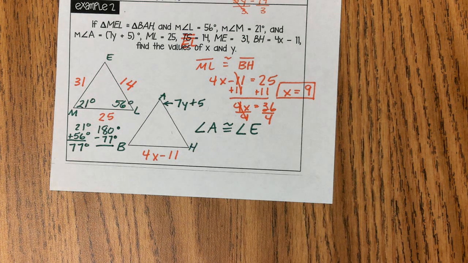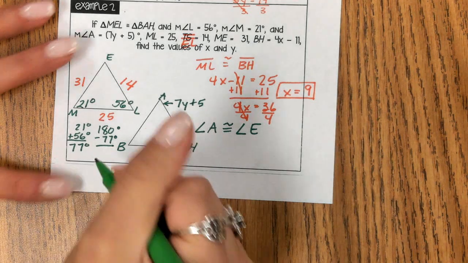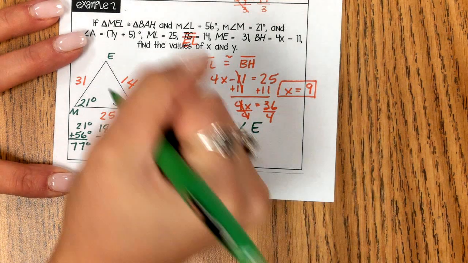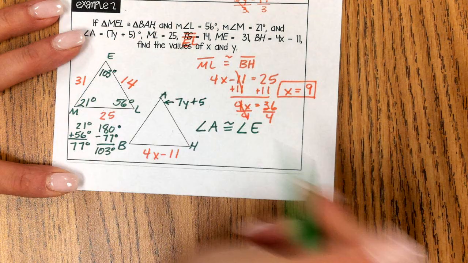Okay, subtract that number. What do we get? 103. Very good. Alright, so my missing angle is going to be 103.